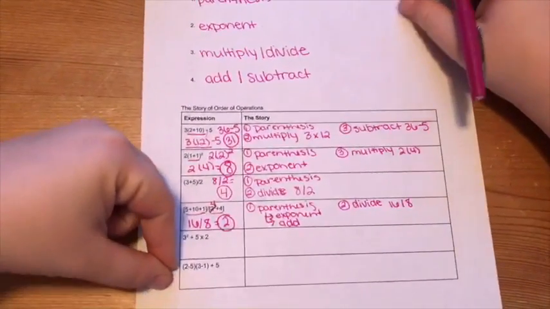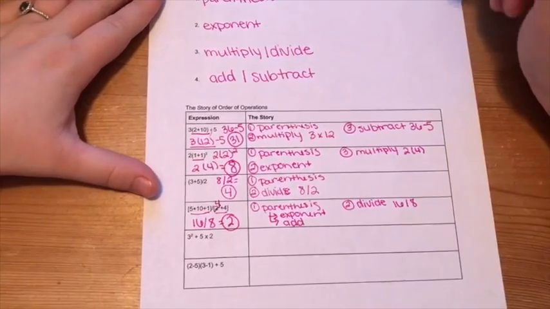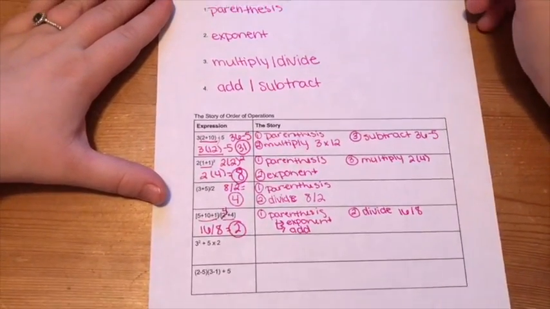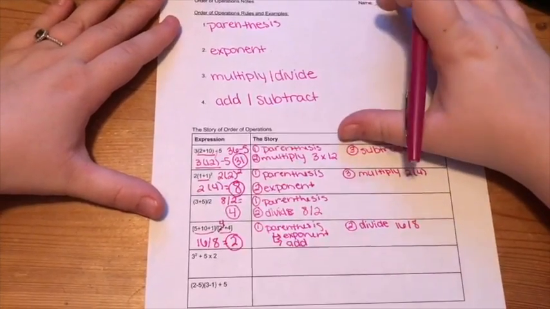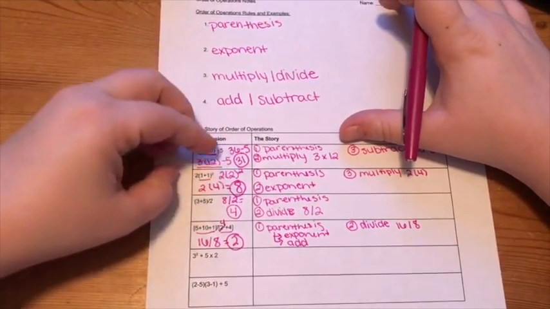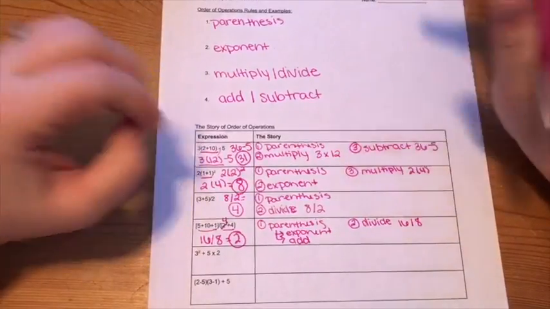Try the last two on your own, and then you guys are going to complete task cards to go along with these. They all have the letters on them. Make sure that the letter from the card, you put the answer on the letter on the answer sheet. All right, good luck.